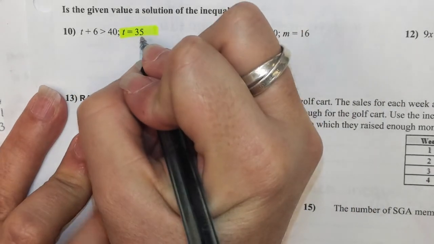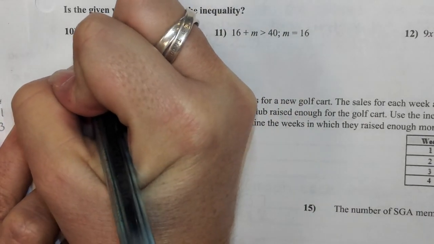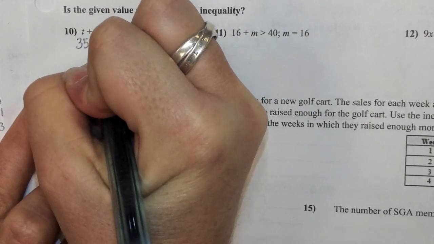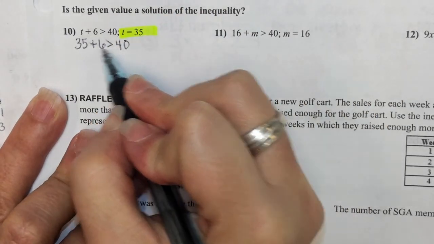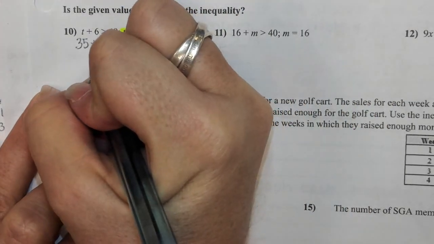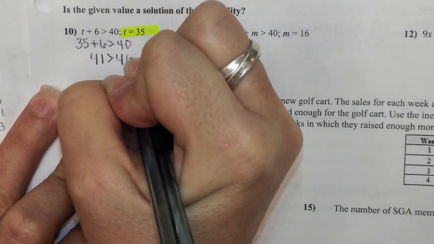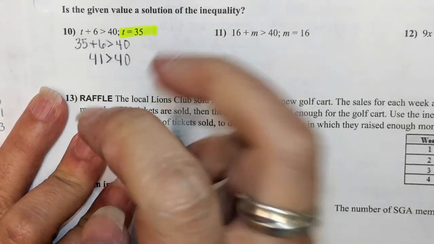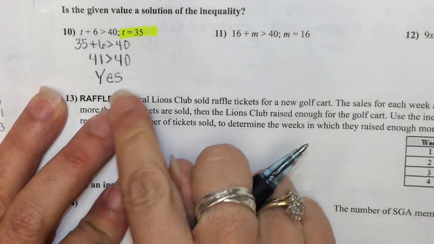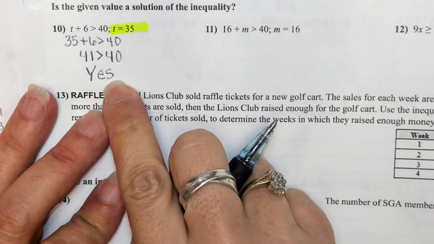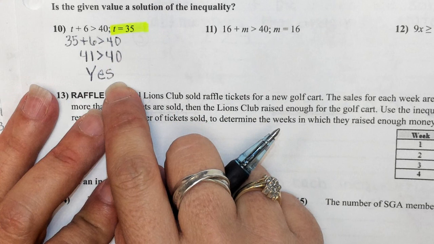So, if I fit in 35 right here where T is, and I complete the math, I get 41 is greater than 40. Is that true? Yes. So you write a yes. That's all I need is just a yes. Don't worry about anything else. Just a yes. But I need to see the work of why you chose yes.